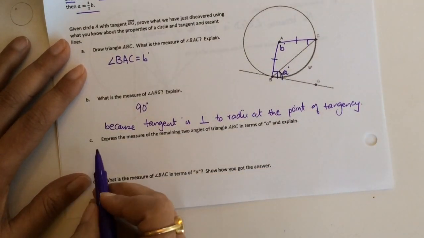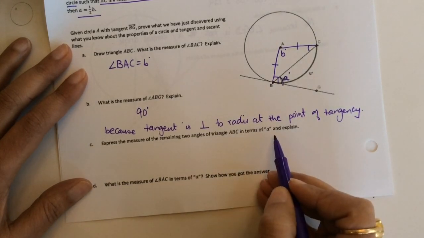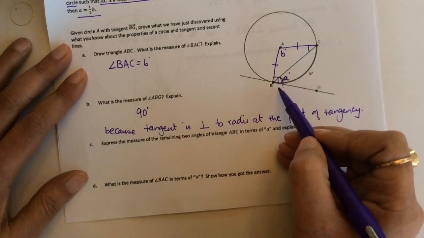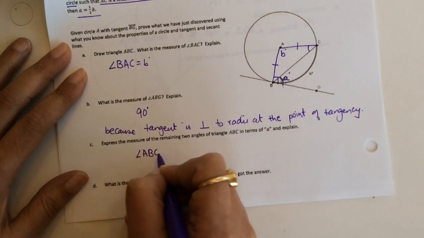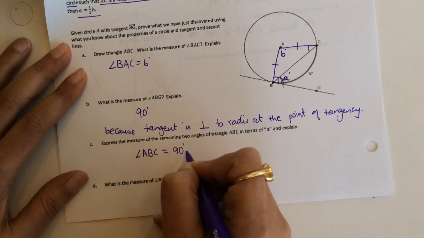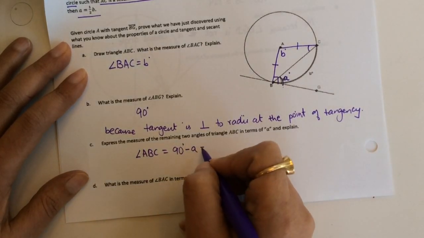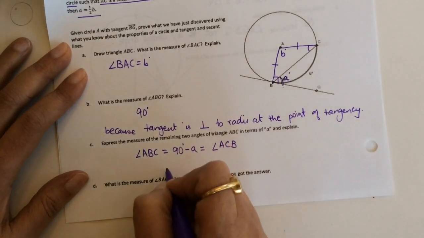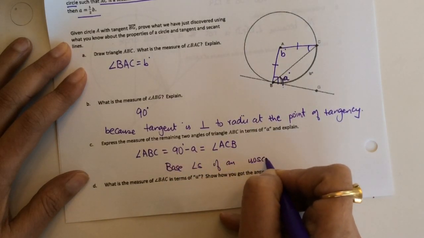Next, they are asking us to express the measure of the remaining two angles of the triangle ABC in terms of A. So if A is this angle and the entire angle is 90 degrees, then the angle ABC will equal 90 minus A. This is your angle addition postulate. This is also going to equal angle ACB because these are the base angles of an isosceles triangle, which are equal.